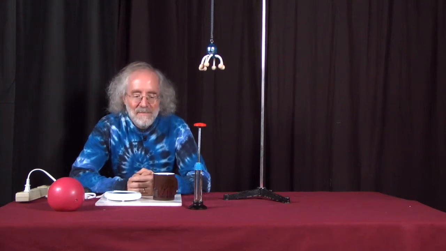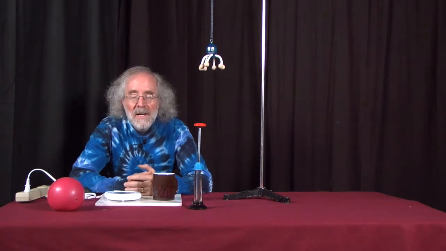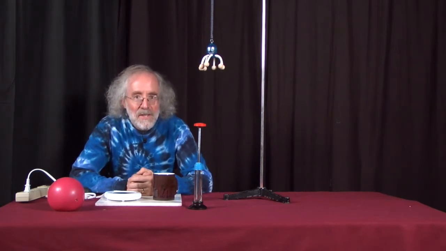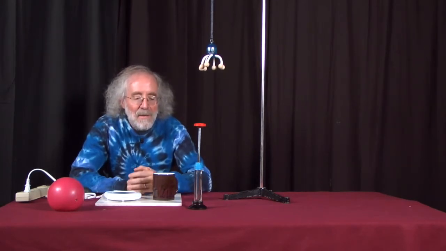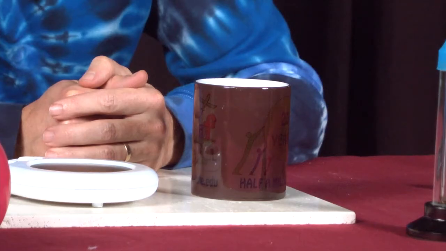Start with a question. I've got a cool mug and a hot plate. And if I take the cool mug and put it on the hot plate, how will the temperatures of the two change? How will the temperature of the cool mug and the hot plate change if I put them together? We'll give you some choices.